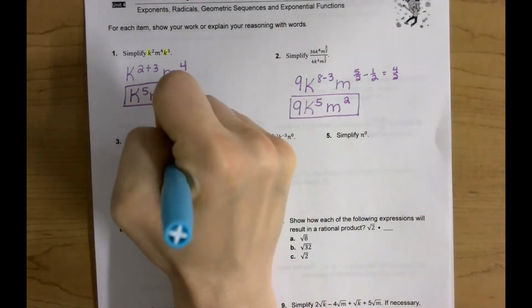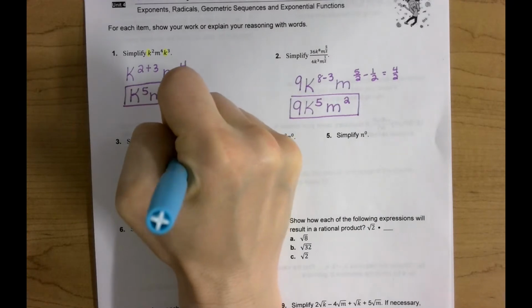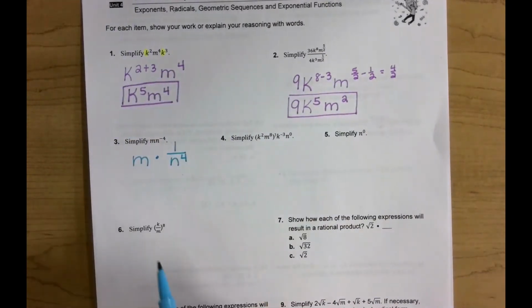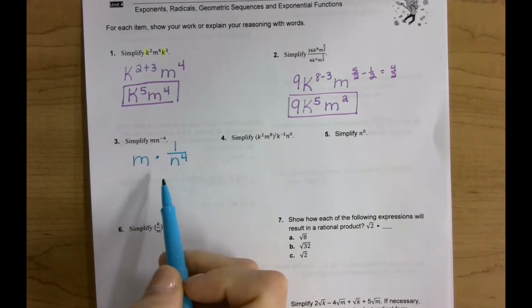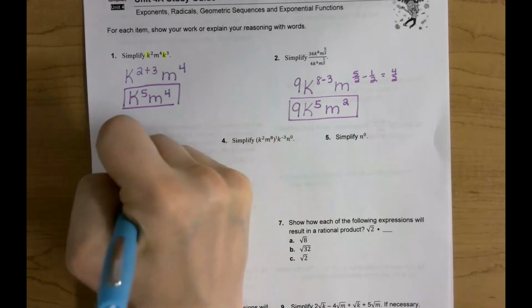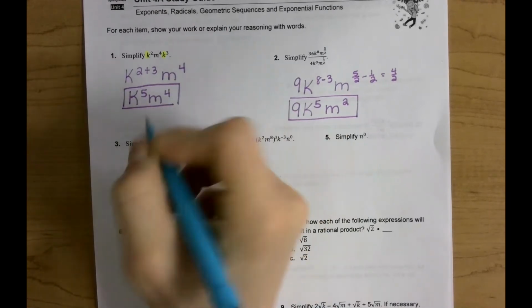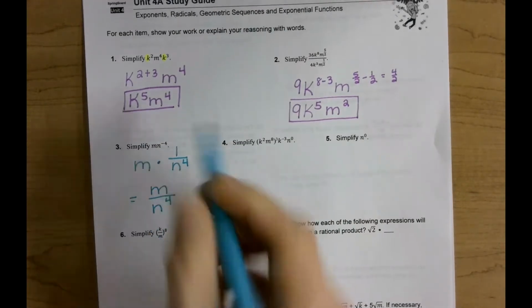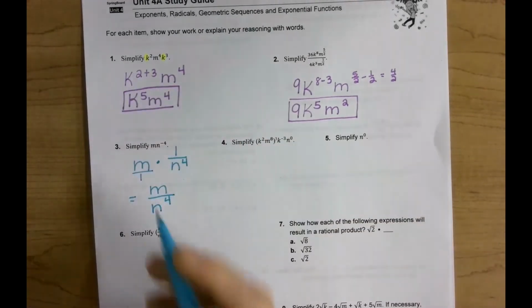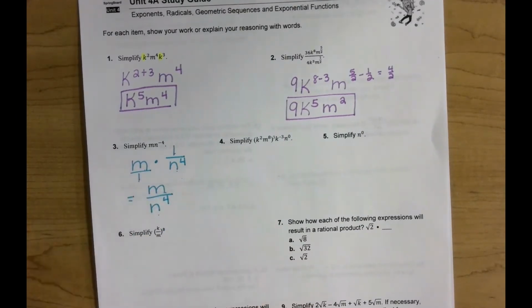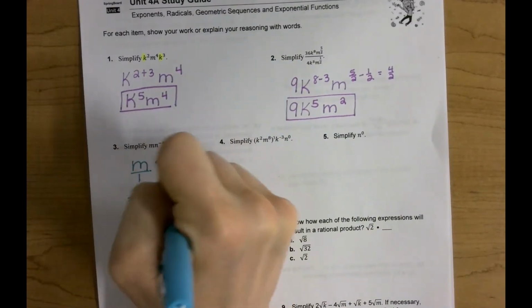I saw a lot of students writing it this way on the last quiz, 1 over n to the fourth, and then times m. That is correct, but the way you'll see it on the test is m over n to the fourth. So just think of m as m over 1, multiply across. m times 1 is m, 1 times n to the fourth is n to the fourth. So you'll see it like this if it's on the test.